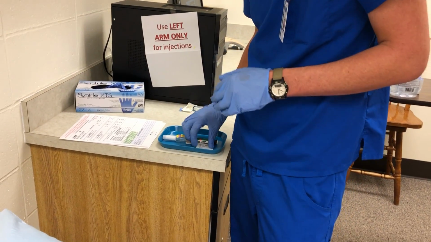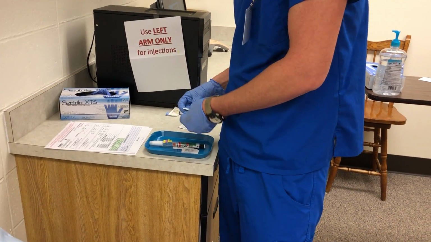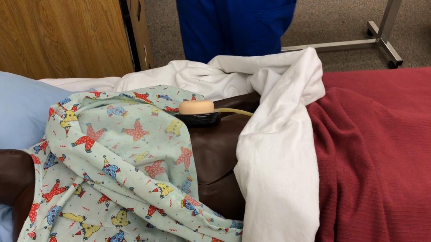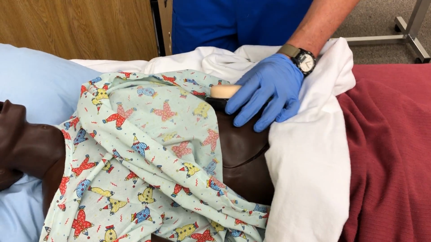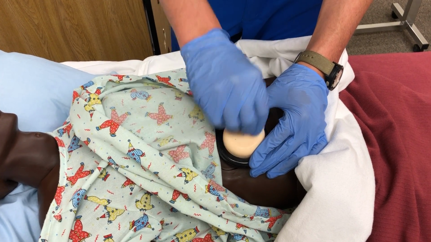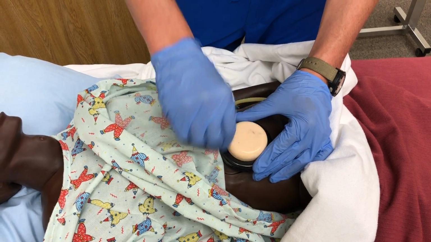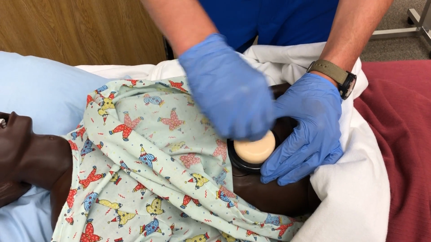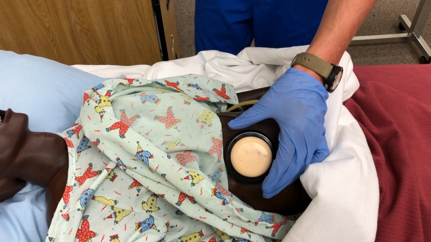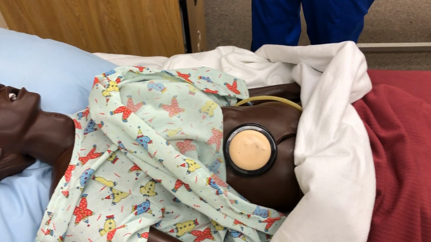Okay, and then for the next one, we're gonna move sites, and we're gonna re-wipe down because it is a new site. So basically we're just gonna move it over here. So this is a new site. We're gonna go like this, go from inside to outside. Okay, please don't fall. So that one's ready.